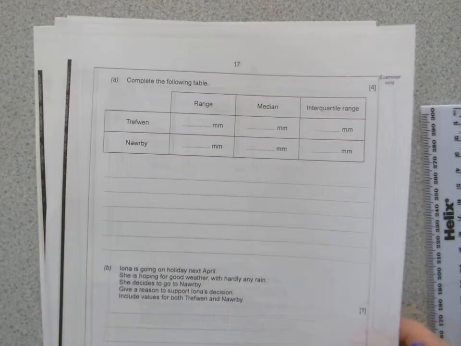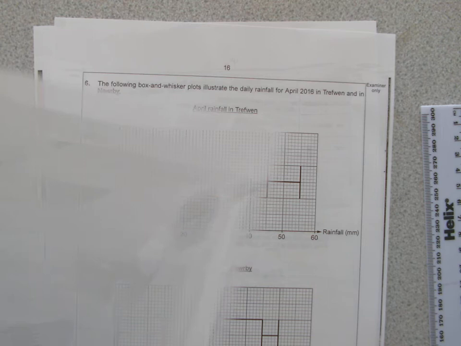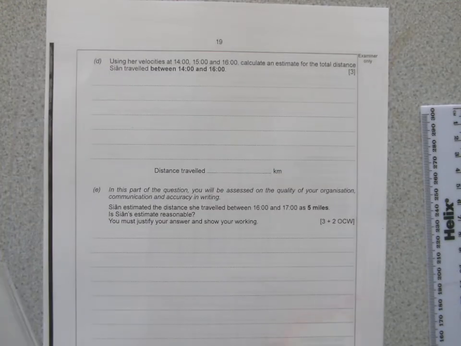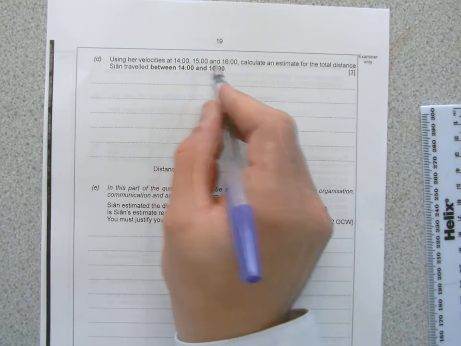Okay, so question D, part D. It says, using her velocities at 1400, 1500 and 1600, calculate an estimate for the total distance she travelled between these times. Okay.